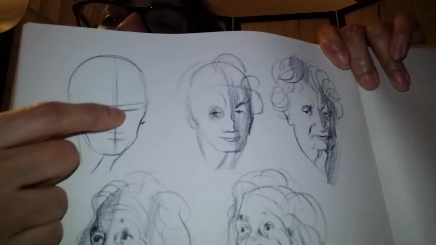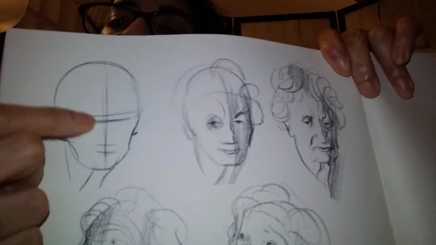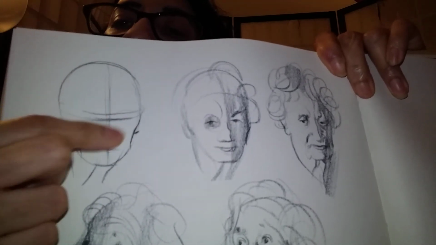You see how this is the largest area? Remember we talked about the forehead and this area being medium and this area being very, very small. And depending if you had a side profile, it would be different versus one that is not. So that's a good exercise.